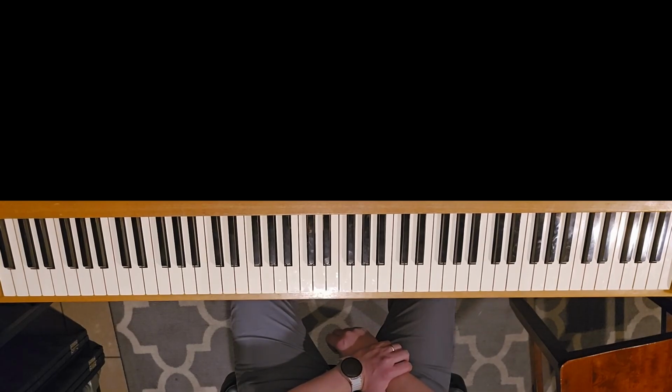Now, we'll go on and see how the circle of fifths interacts with our music and see where notes that are a fifth apart can make sounds that are very close together.